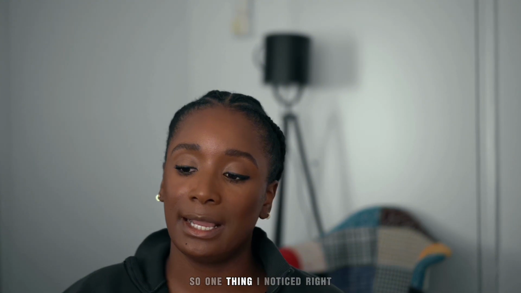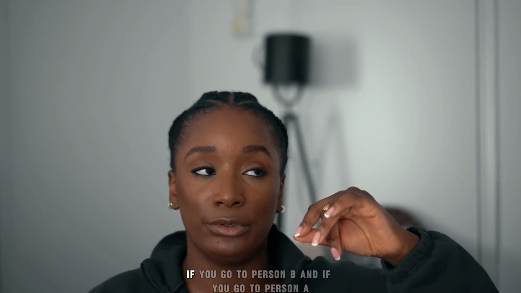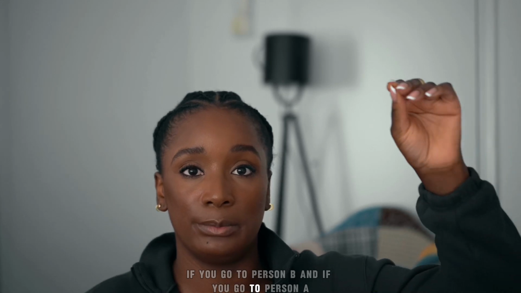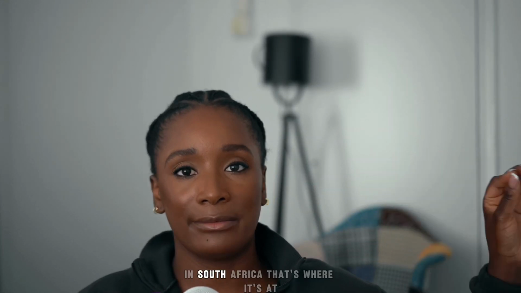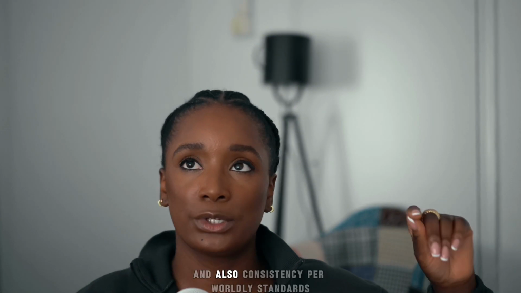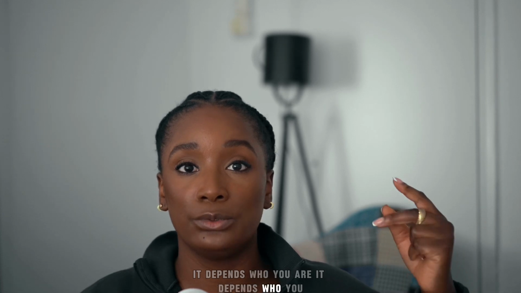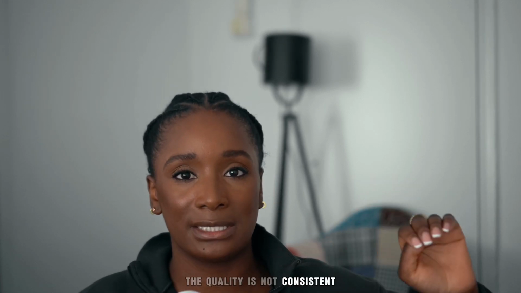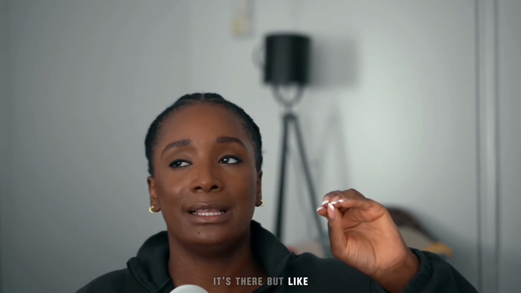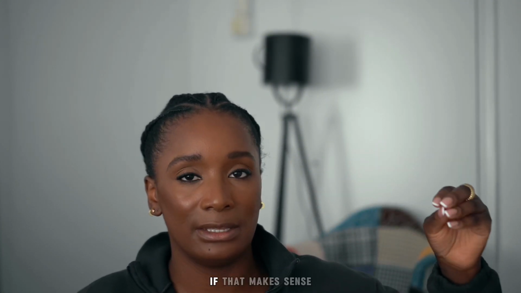So one thing I noticed, in terms of consistent quality, consistent as in if you go to person B and if you go to person A, you are going to get the same level of quality. In South Africa, that's where it's at. And also consistency per worldly standards, South Africa is where it's at. Nigeria, it depends who you are, who you're dealing with, and where you are. The quality is not consistent. It's there, but an inside person has to give you a plug for you to know where the good is, if that makes sense.